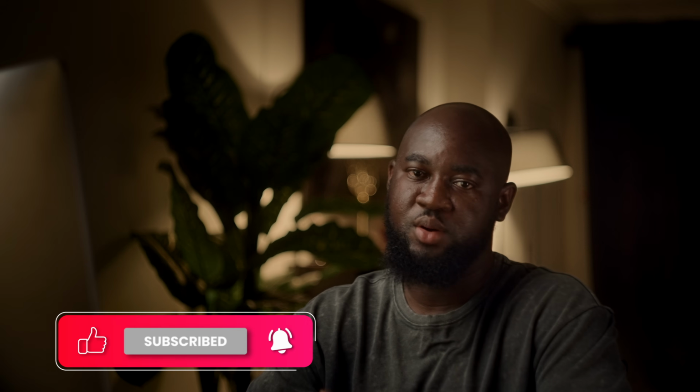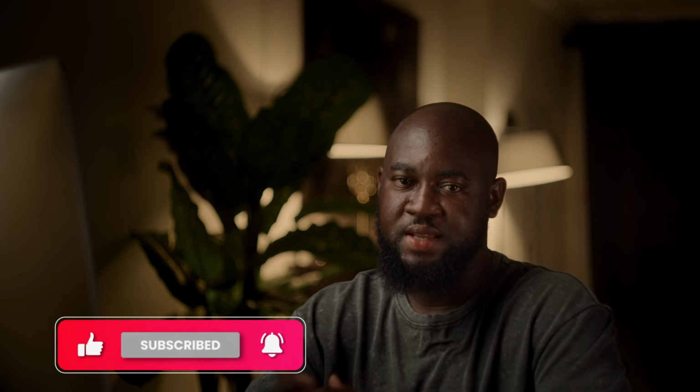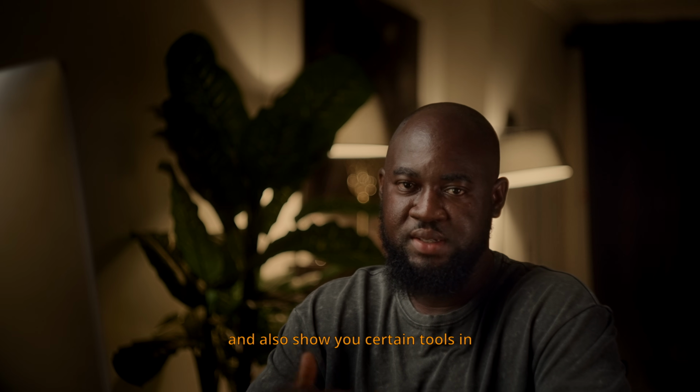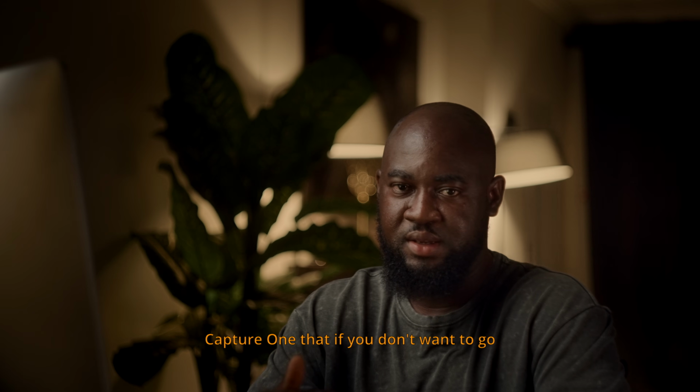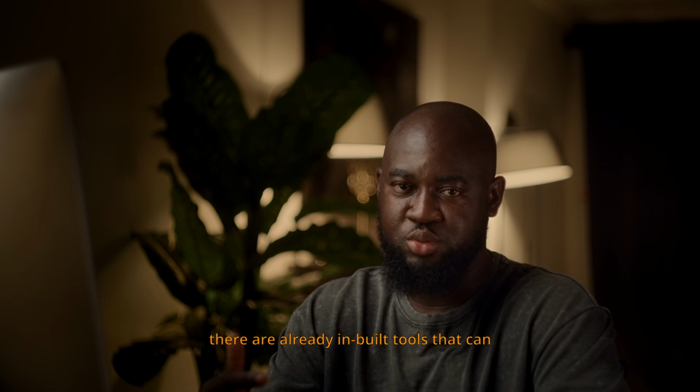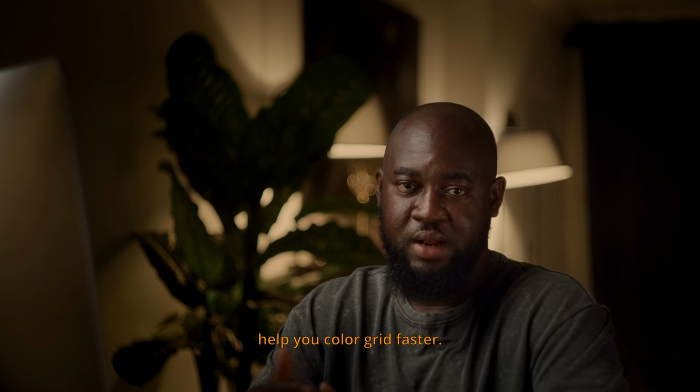Okay guys, so this is the end of the first part of our video. In the second part, I'm going to show you how to tweak the colors, how to relight the whole image, and also show you certain tools in Capture One that if you don't want to go through this entire process, there are already inbuilt tools that can help you color grade faster.